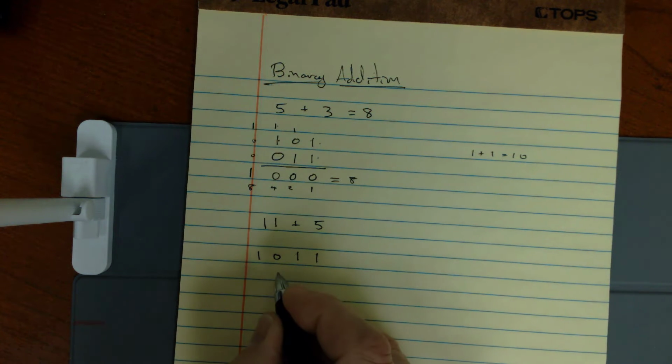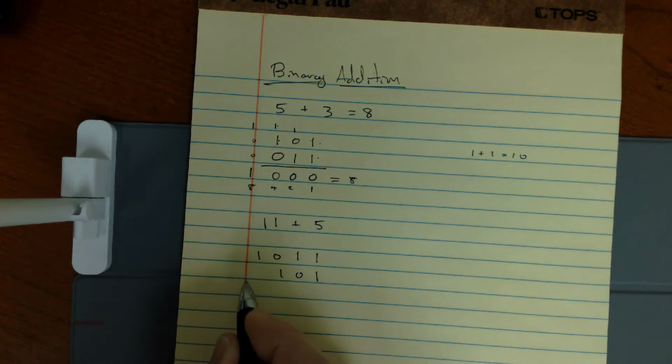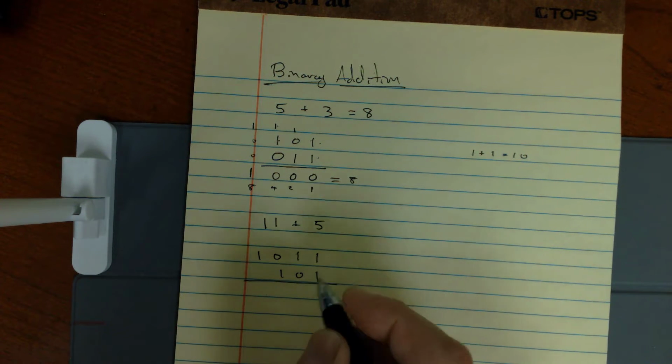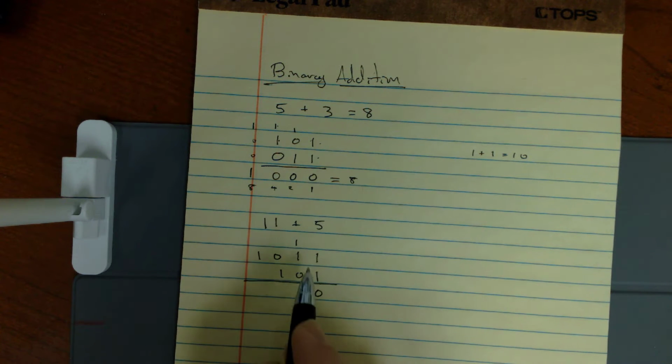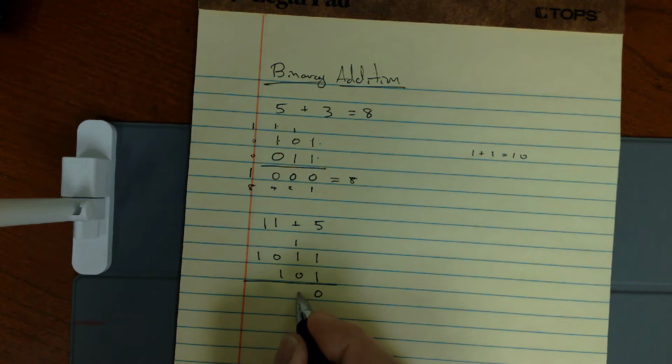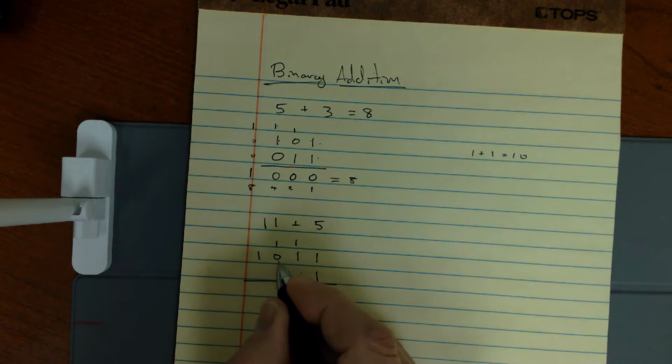And 5, as you recall, is 1, 0, 1. Okay, 1 plus 1 is 2, which is 1, 0. And we go 1 plus 1 is 2 plus 0 is, put down a 0, carry the 1. 1 plus 0 is 1.